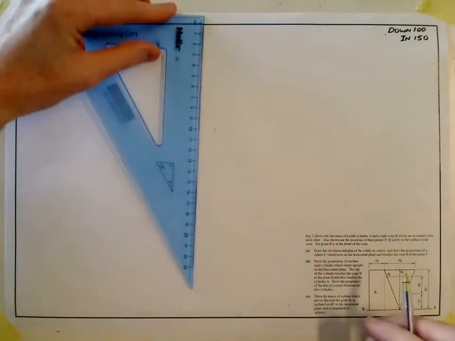Draw the elevation and plan of the solids in contact, and draw the projections of a sphere C which rests in the horizontal plane and touches the cone B at point P. First thing I'm going to do, I'm going to measure down 100, and I'm going to draw in my XY line.